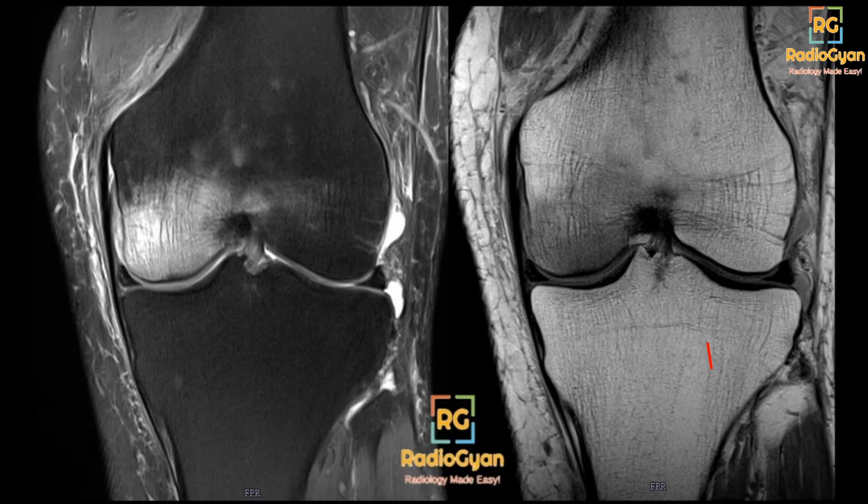Okay, so let's see what we've got so far. As I expected, most of you have called it SONK or SPONK, but Dr. Janice and Dr. Marwa, you've rightly pointed out the diagnosis. So what we see here is that there is this subtle condyle irregularity, and there is a lot of edema in the medial condyle. So you see the fibula here. So this is the lateral aspect, this is the medial aspect.